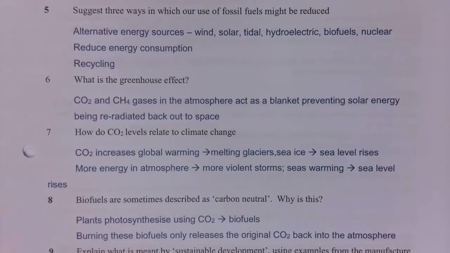You need to have a very basic understanding of the greenhouse effect, in the fact that the greenhouse gases act as a blanket and they prevent the energy from being re-radiated back out into space. So the energy coming in is different from the energy going out. So carbon dioxide is one of the most important greenhouse gases.